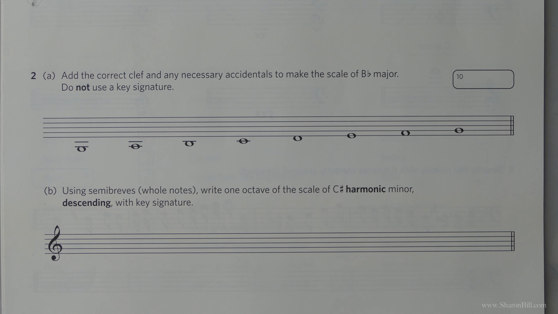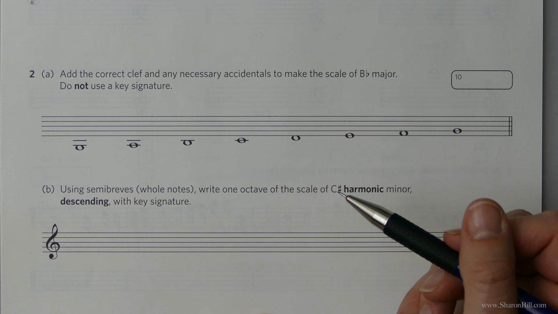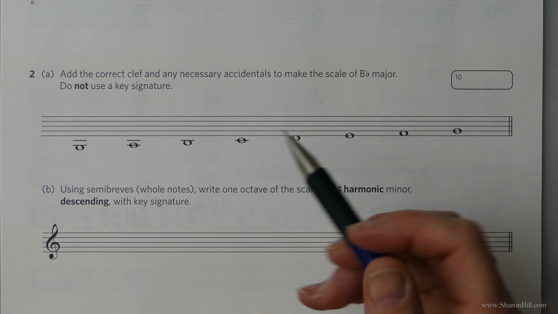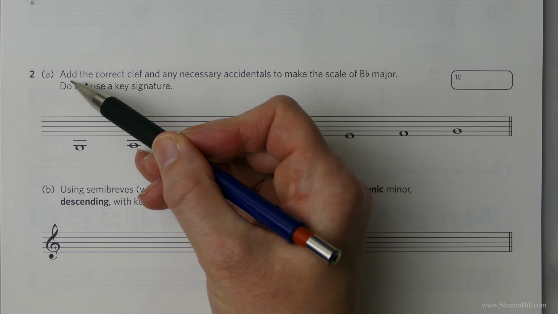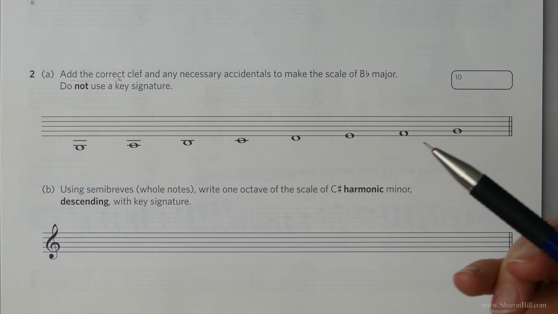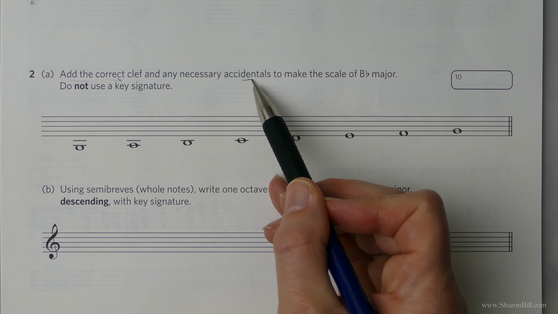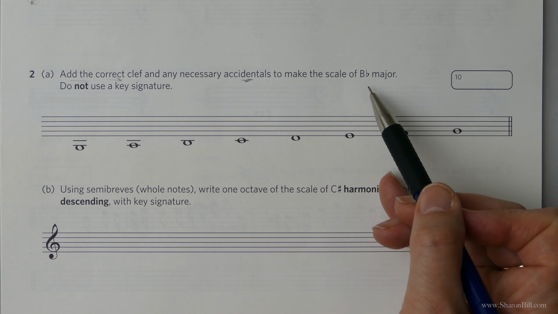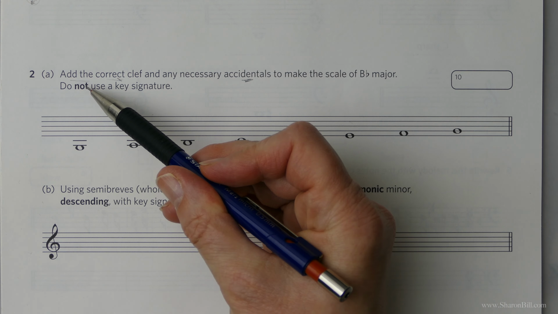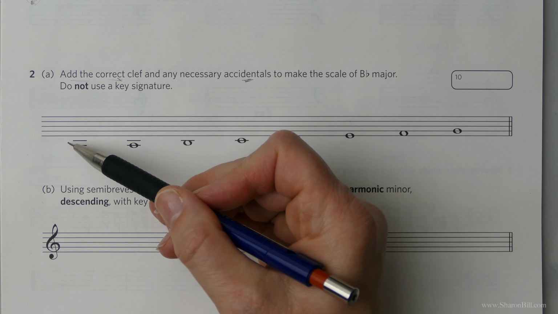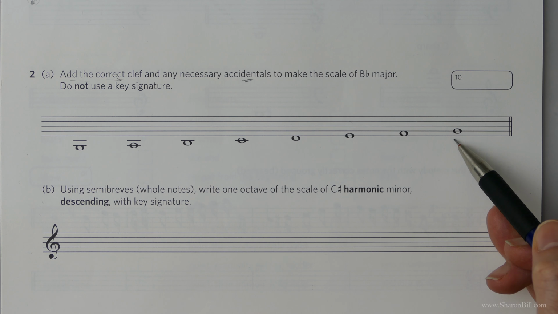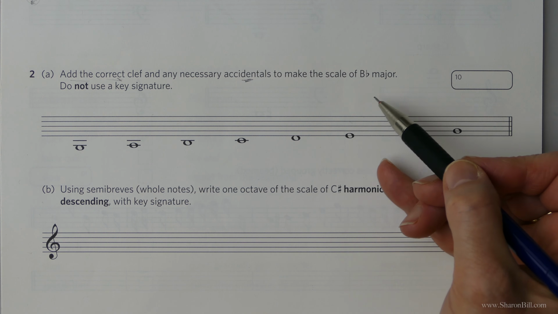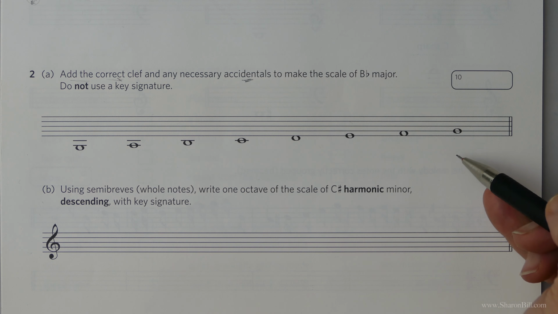Just applying it is the thing really, just making sure you read the question carefully. And so we're asked to add the correct clef, so that's the first part, and then we're using accidentals, not key signature, to make the scale of B flat major. So the first job is making the clef appropriate to this scale to make it B flat major. So for it to be B flat major, it must begin and end on B flat.